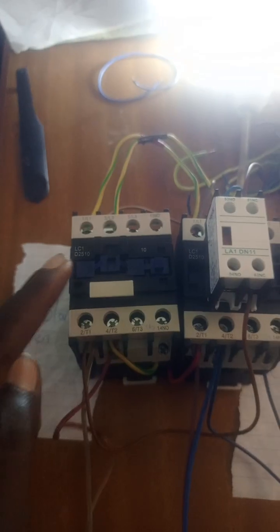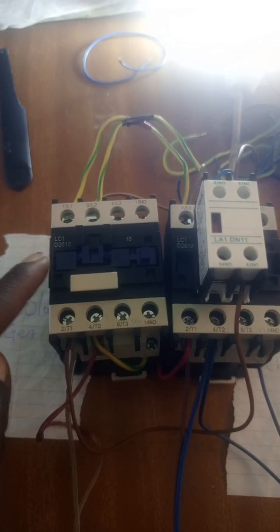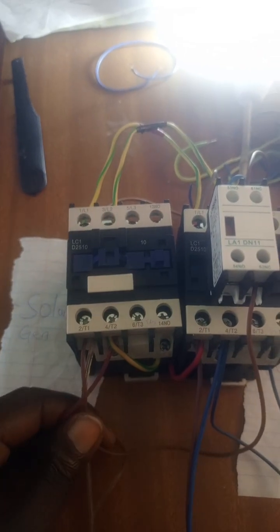So the power, the conductor has switched off from this now to this. The Kenya Power has engaged, as you can see here. Now this one is the one that is working. This one is now off, but is still connected to the source.